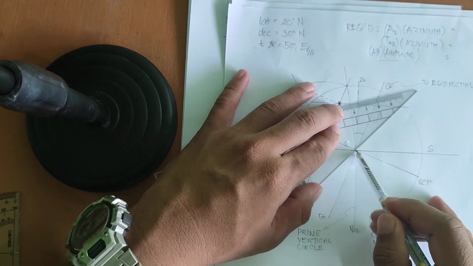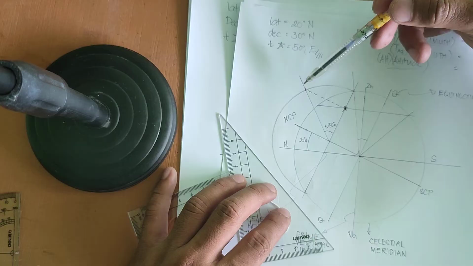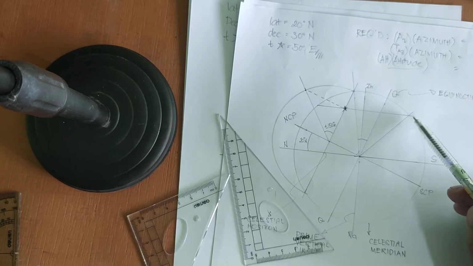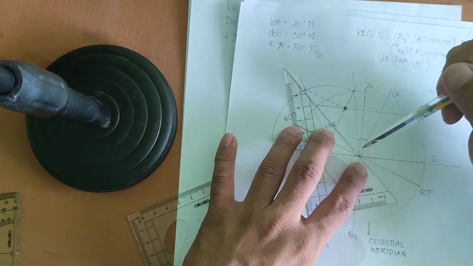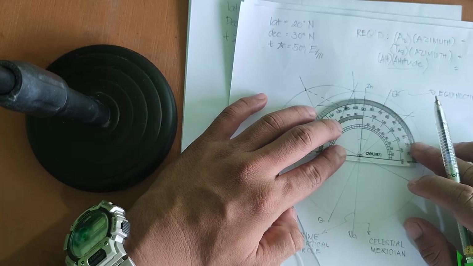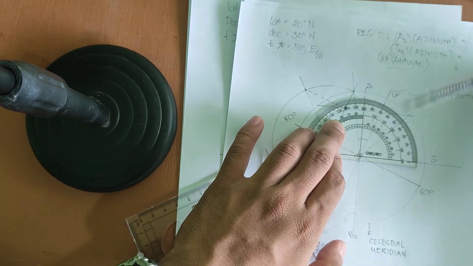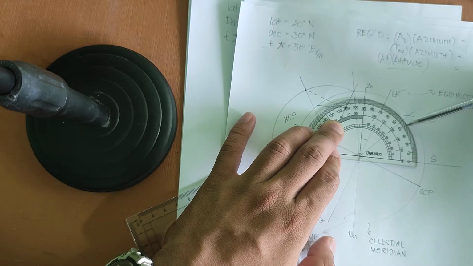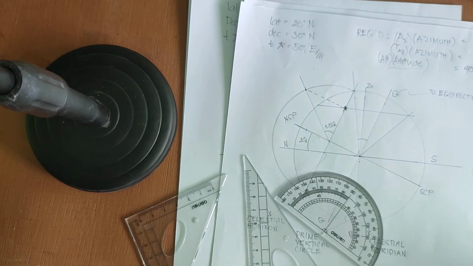That is the altitude. So you can measure here or on this side. Since this is somehow crowded now, I will make use of this because this angle is also equal to that angle if I draw here. Now, we'll measure it. So, my altitude now is exactly 10, 20, 30, 40, 45. The altitude of the body is 45 degrees. Okay?